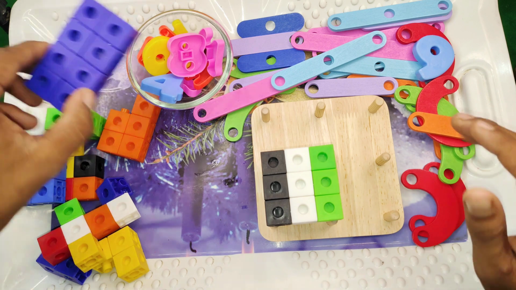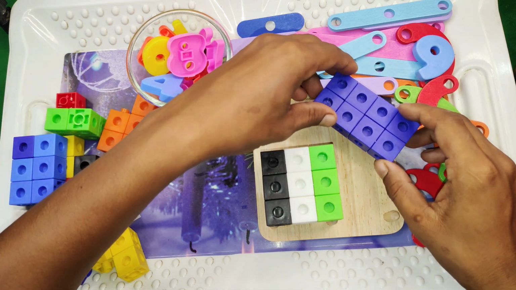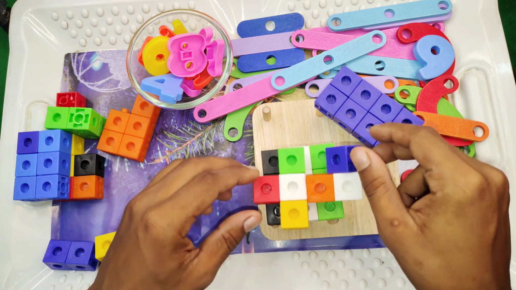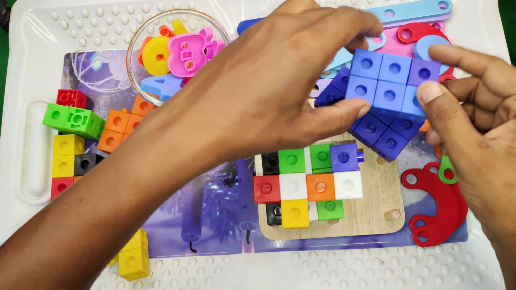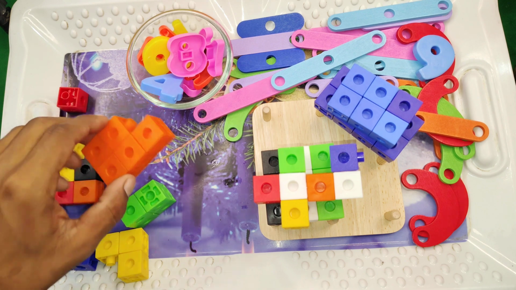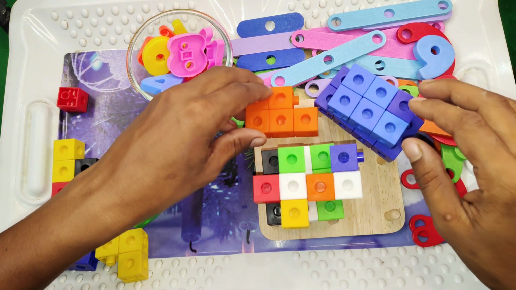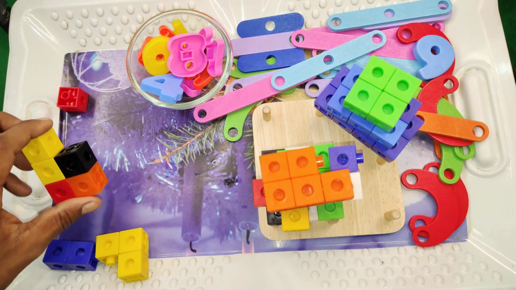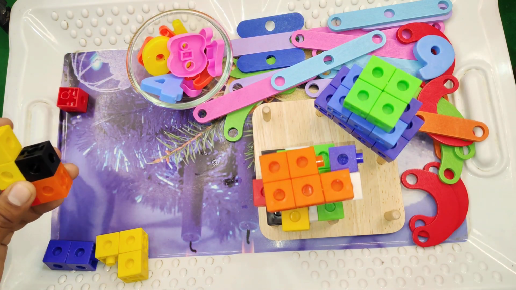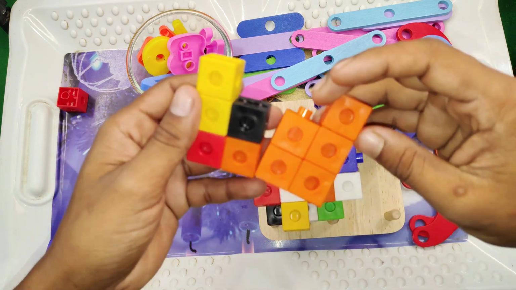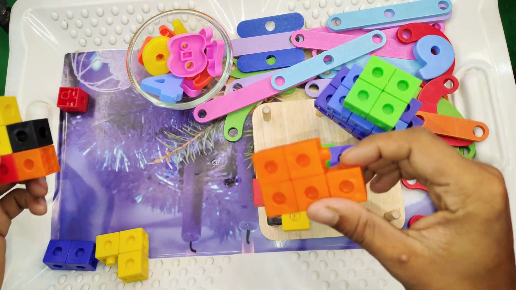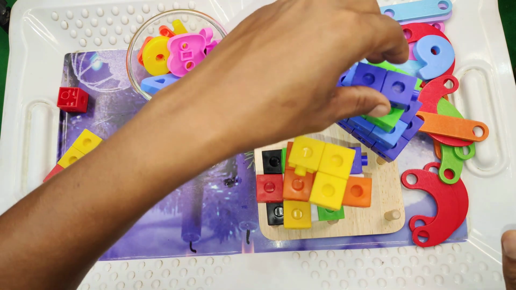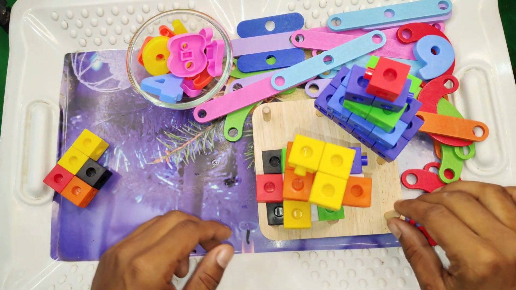Number blocks 9, number blocks 8, number block 7, number block 6, number blocks 5, number blocks 4. Yes, there are double number blocks 5. Number blocks 3, number blocks 2, number blocks 1. Yes.